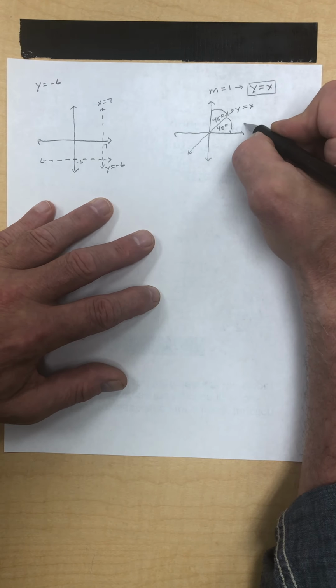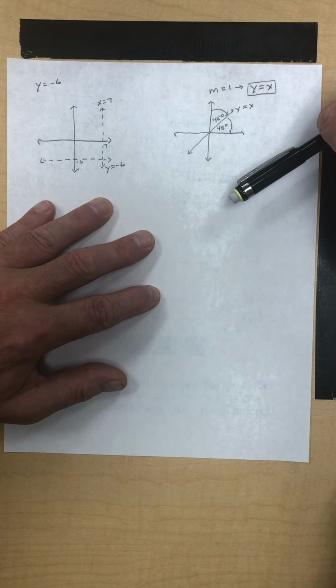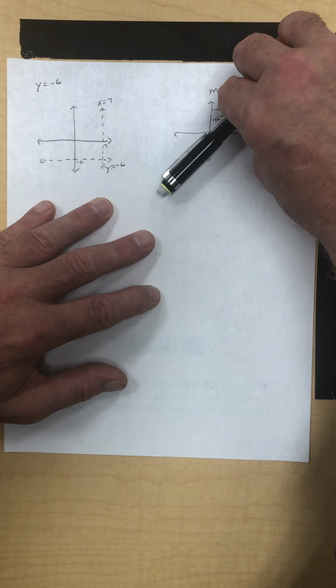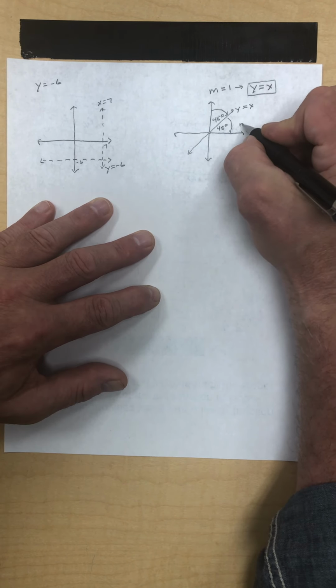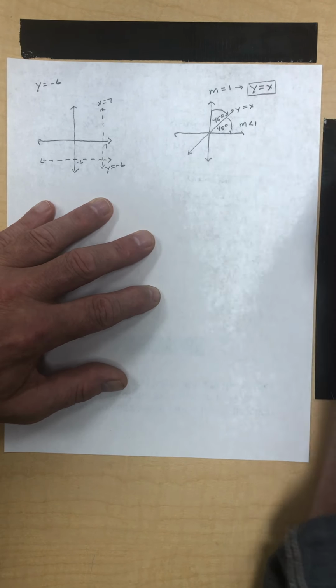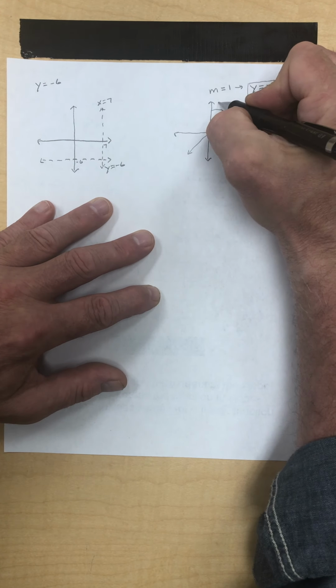So anything that has a slope of -1, anything that has a slope less than 1, okay, and positive again, okay, would be shallower. So down here, I would have a slope less than 1. And up in here, I would have a slope greater than 1.